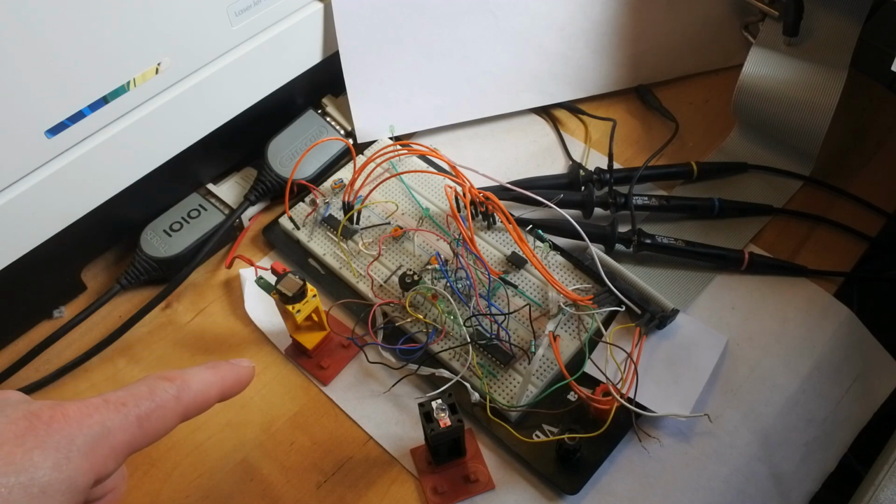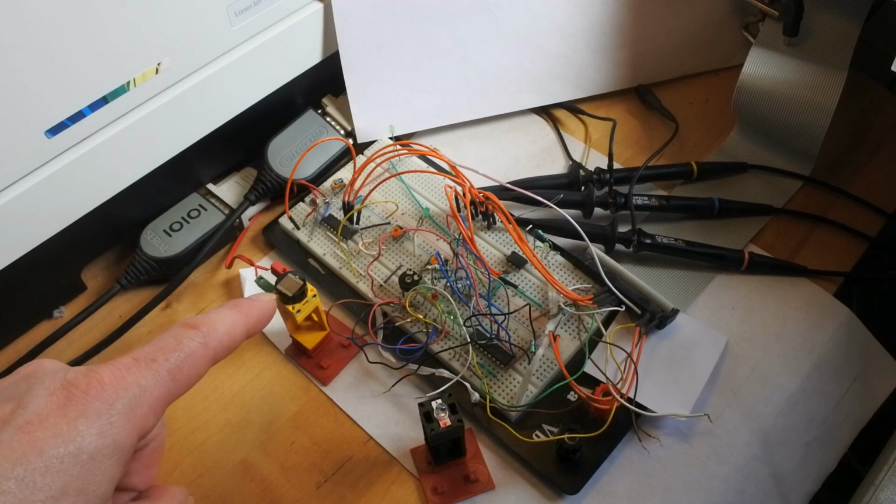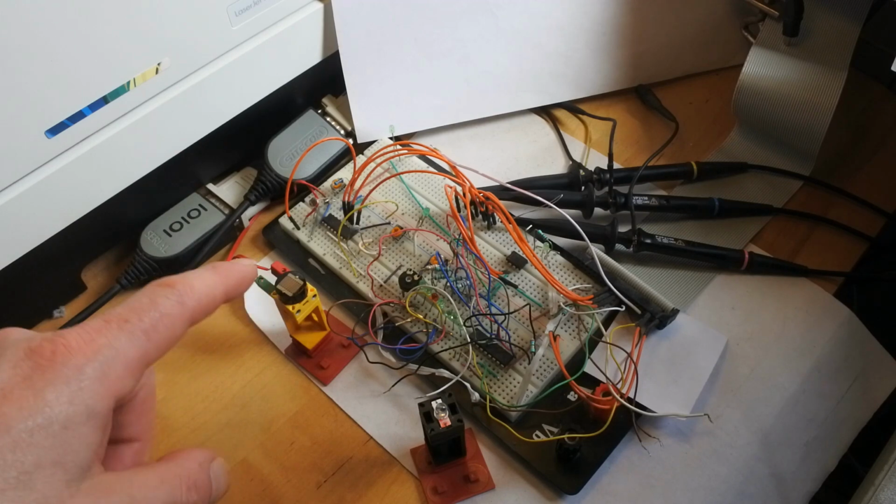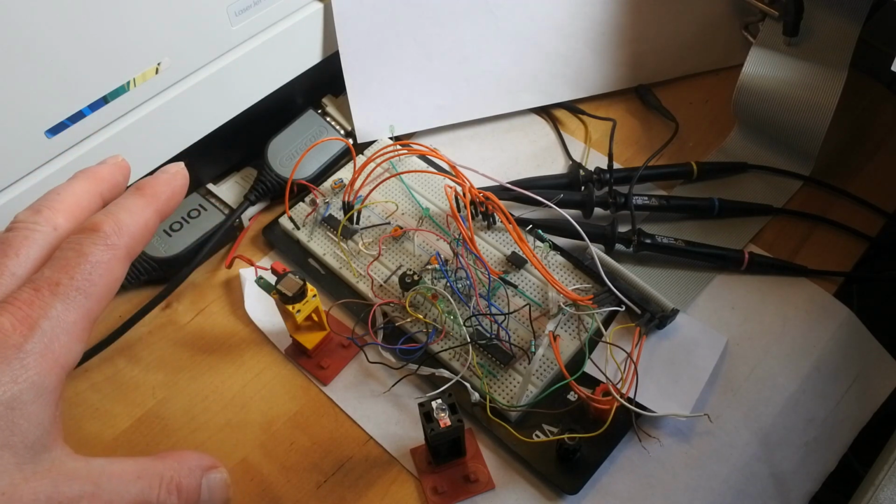So what I want to do is once again read the values and try to log them into a data file with nice and proper values.